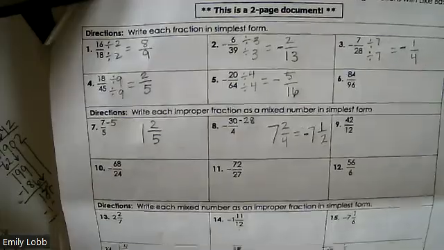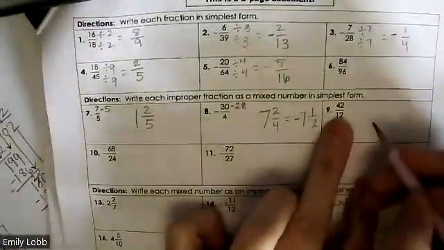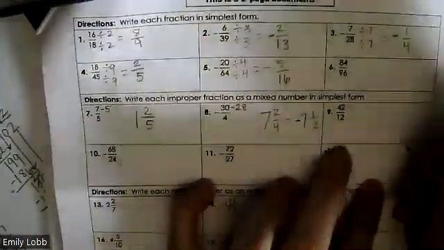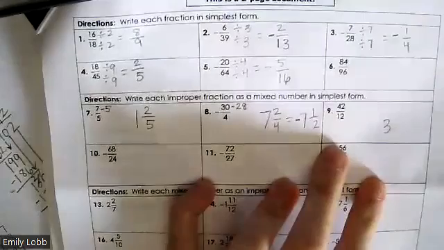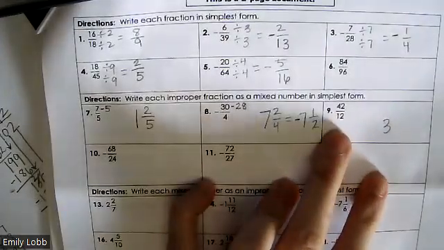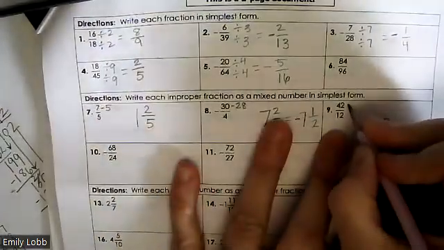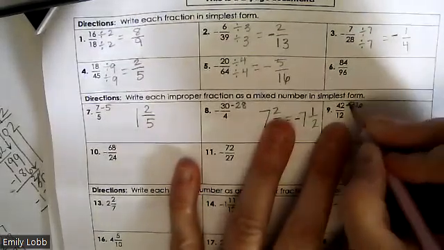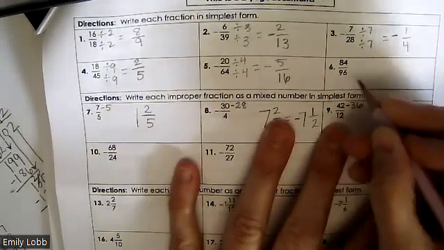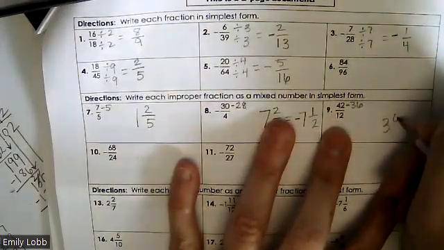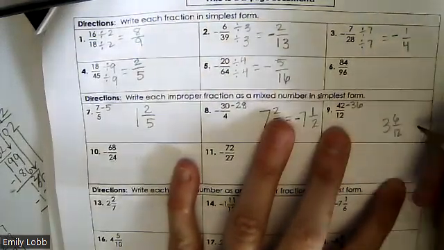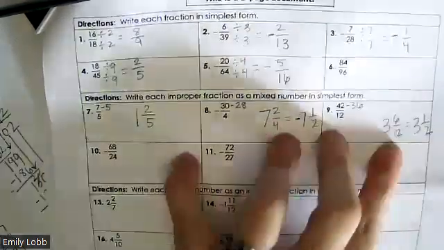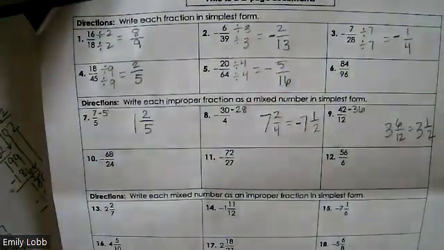Do your work. How many groups of 12 could I take out of 42? 3. If I took 3 groups of 12, how many would that be? 36. 4, and then 2 more makes 6. Yes, 3 and 1/2. Do you see we can divide them both by 6 there?